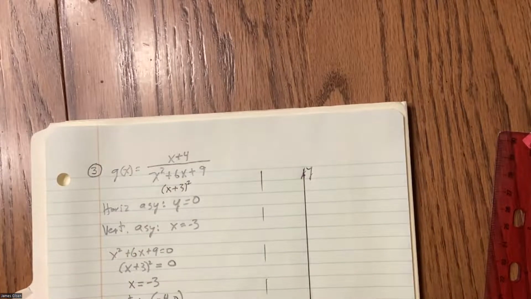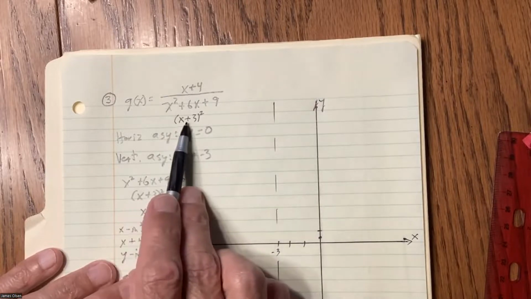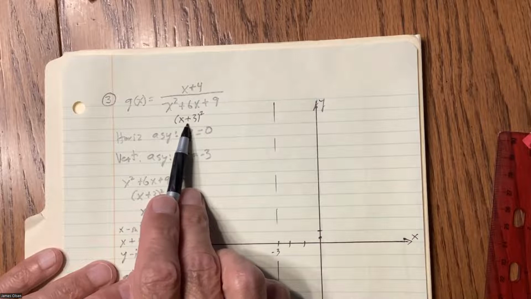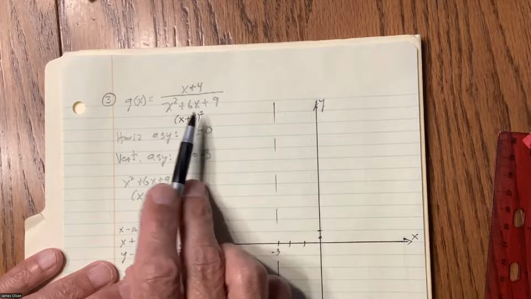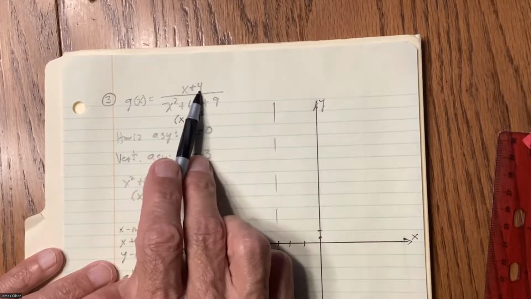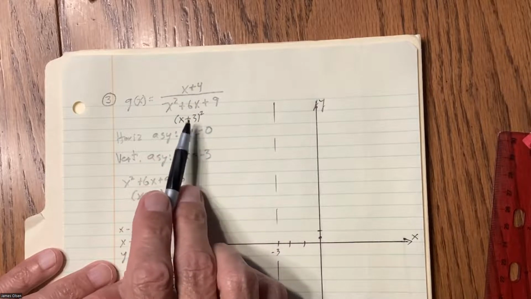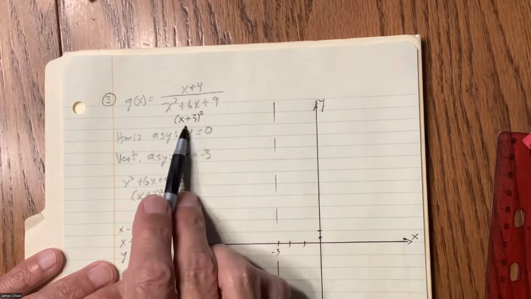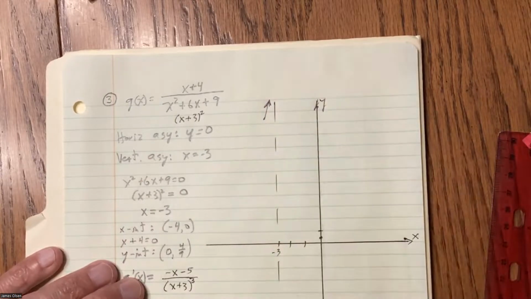So if, let's say I'm a little to the left of negative 3, maybe negative 3.1. Negative 3.1, when you plug that in here, I'm going to get a negative, but when I square it, it's going to be positive. Negative 3.1 plus 4 is going to be positive. It's going to be positive divided by a positive. In fact, a number divided by something tiny, this is going to be shooting up to positive infinity.